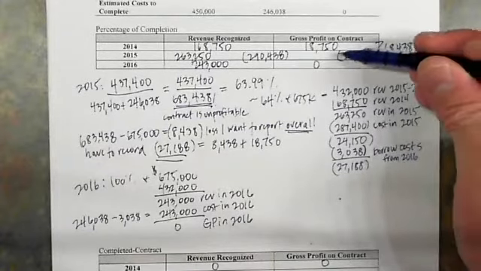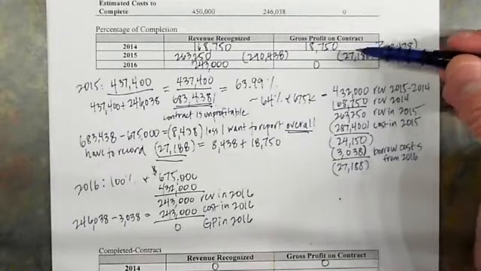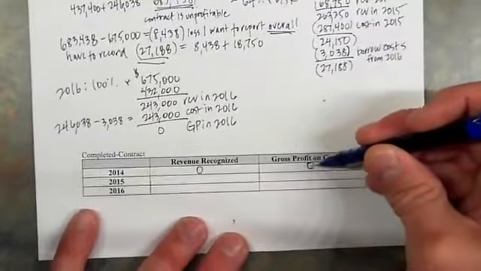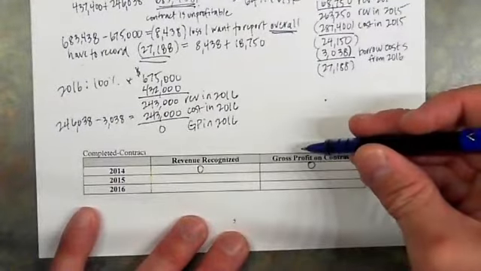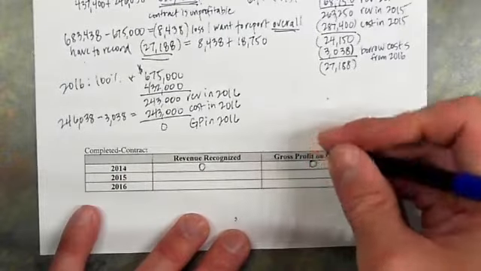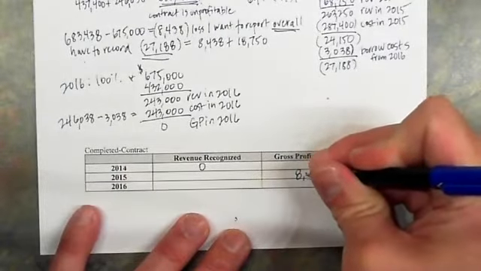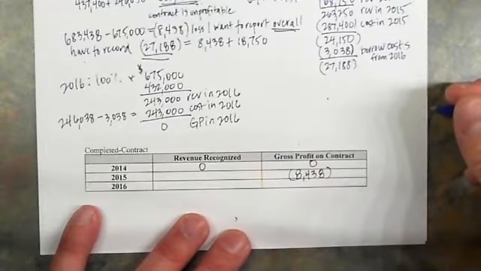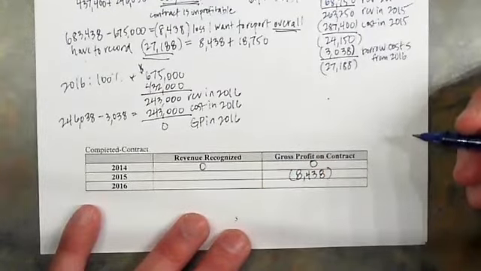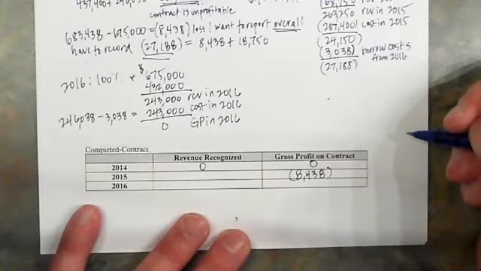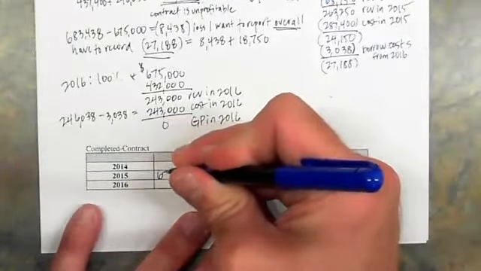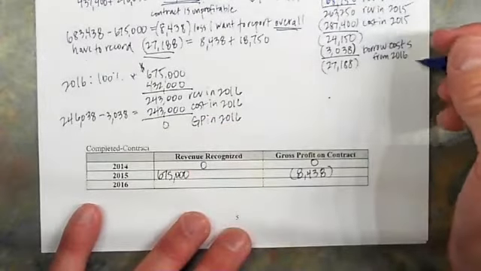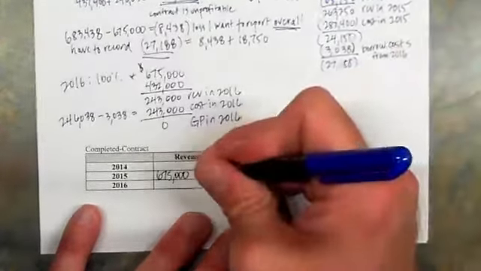The only reason why we recognize $27,188 is because we recognized some profit in the prior year, but we didn't recognize any profit in the prior year under a completed contract method. So we only need to replicate $8,438, which is our desired loss. We don't have to reverse the $18,750. And in order to get there, we do have to recognize all of the revenue and also all of the costs.